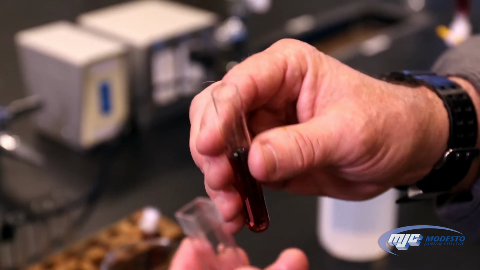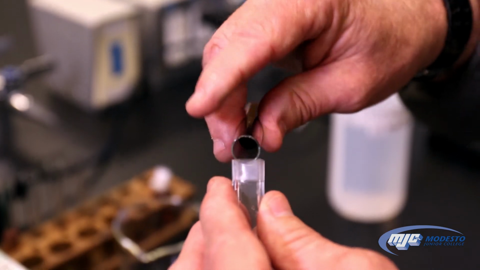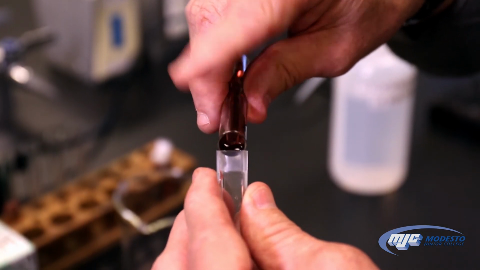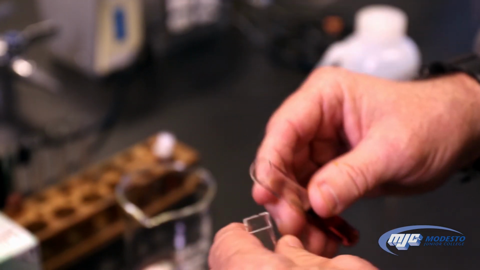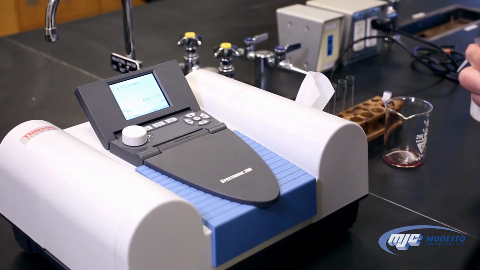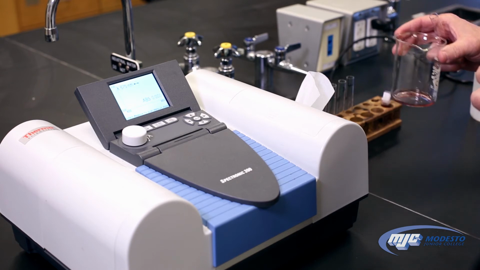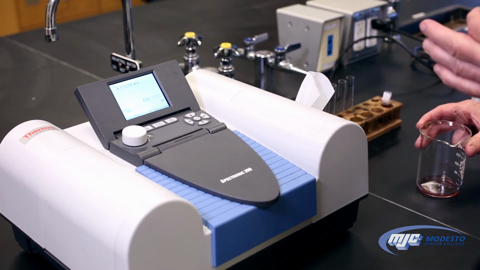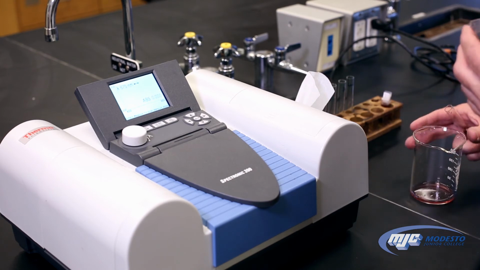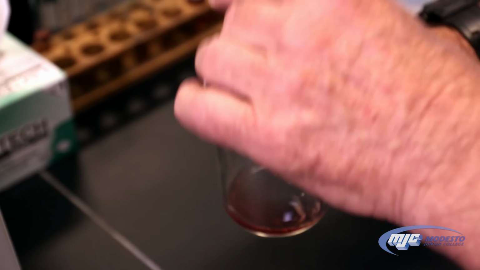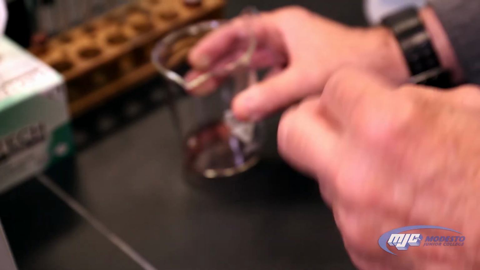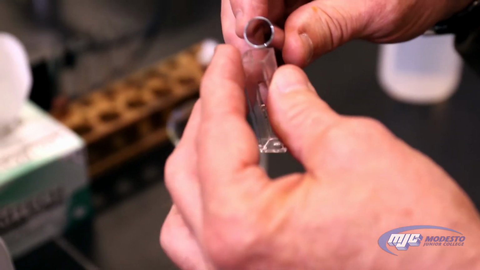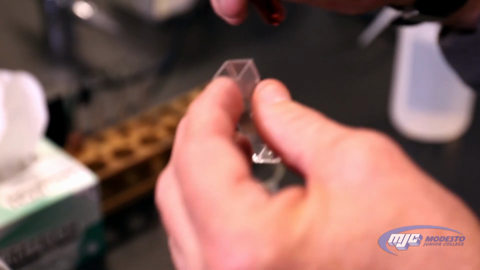All right, guys, so we're going to add a little bit of solution 5 to the cuvette. Condition it, basically. Give it a little swirl. And now we're going to have a waste beaker here, guys. We cannot throw any of this solution down the drain. Both the cobalt and the copper are toxic, not good for the environment. So we dump this into our waste beaker, which we'll put into a waste container at the end of the experiment. Now we're ready to fill up our cuvette with solution 5.